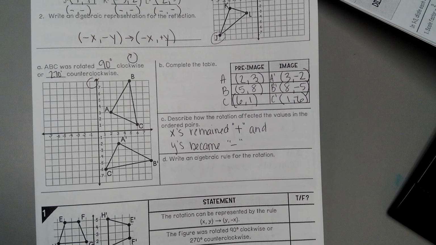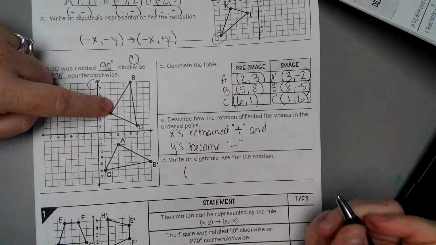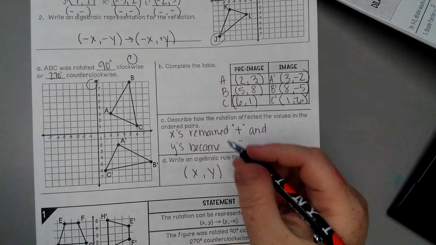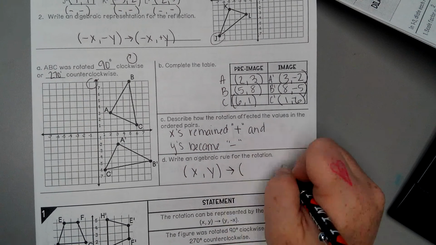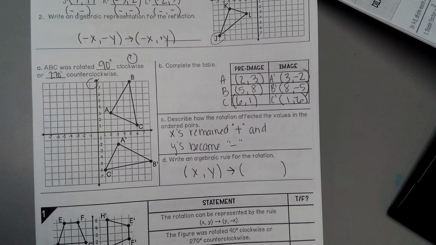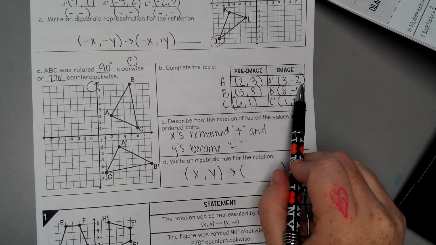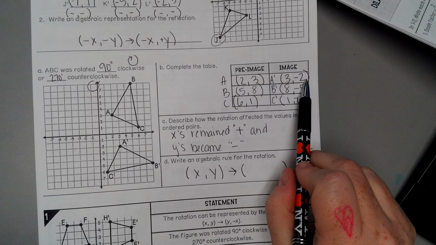Write an algebraic rule for the rotation. So we start with our original. Our originals are both positive, so x, comma, y. And we have to determine what is happening. Okay, so we have 2, 3 and 3, 2. So they switched.